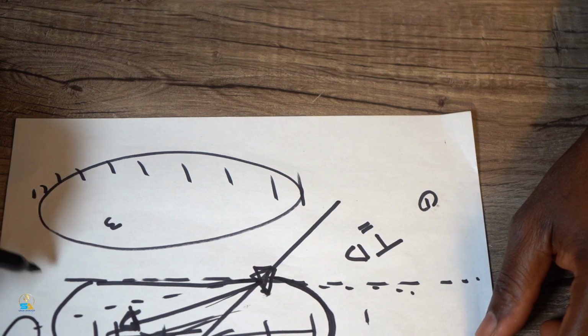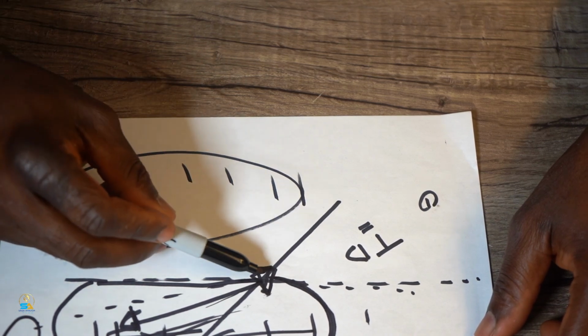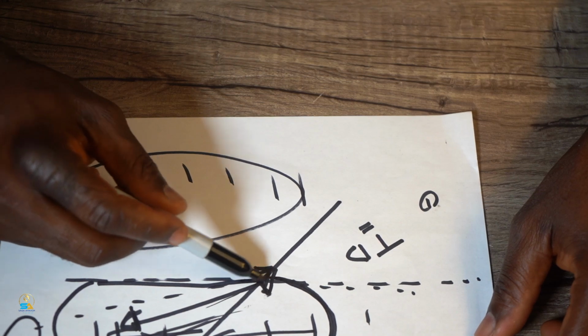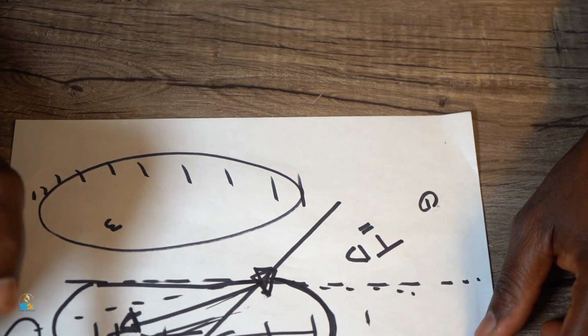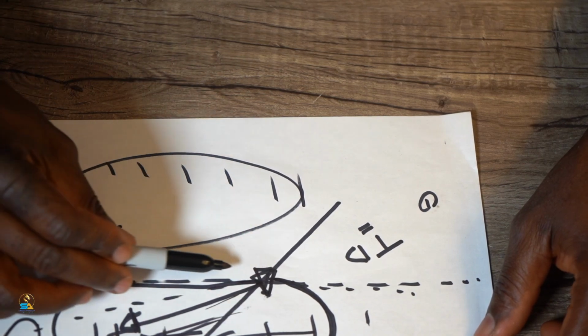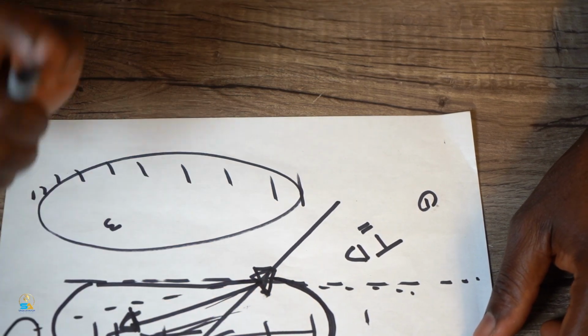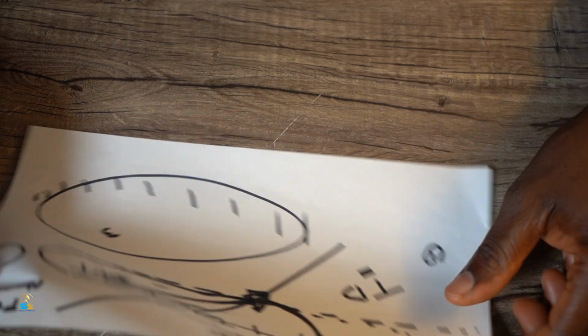And if you're coming from a position where, when you hit that fix, you're going to be turning towards your outbound leg from the inbound leg, that is your direct. Pause that video, rewind what I just said about 1,000 times in your head, and when you are ready, now it's time for us to do some practice work.